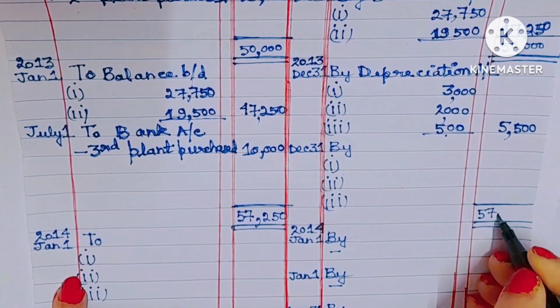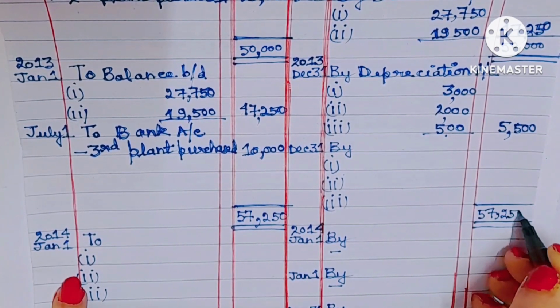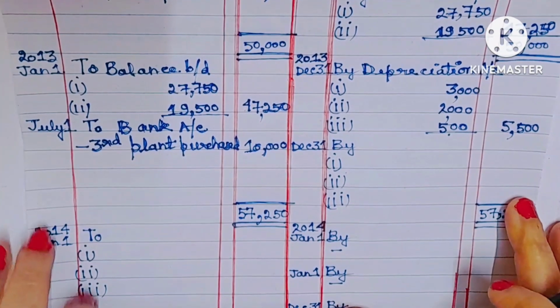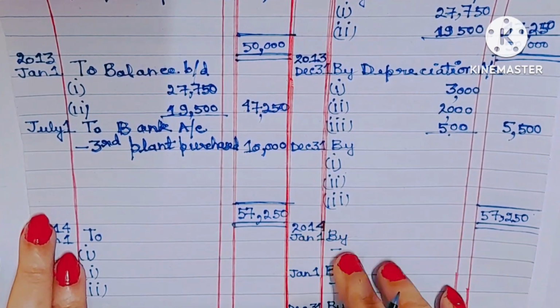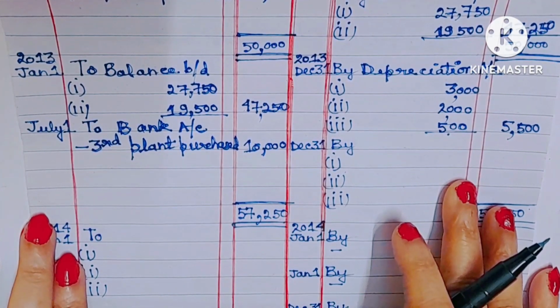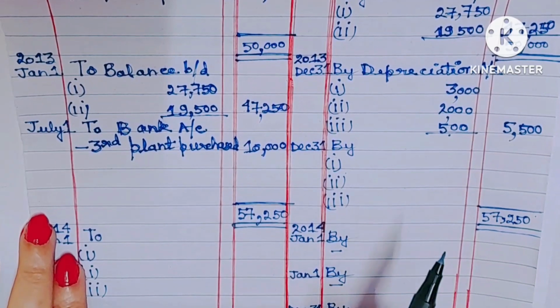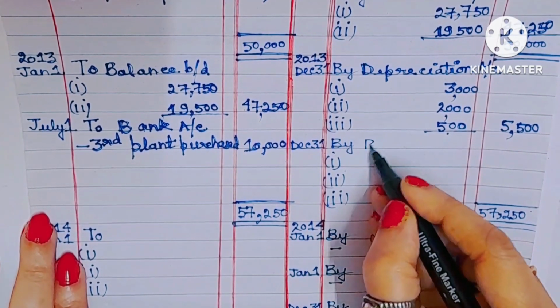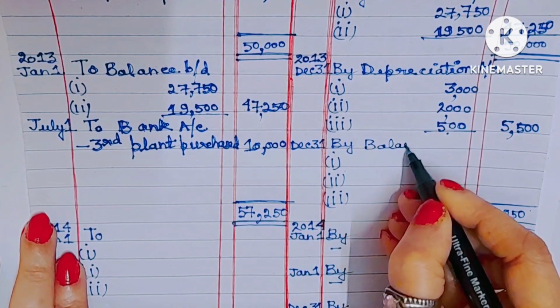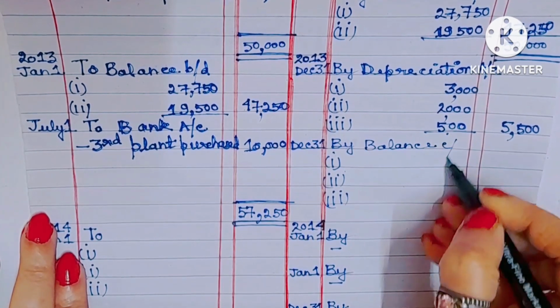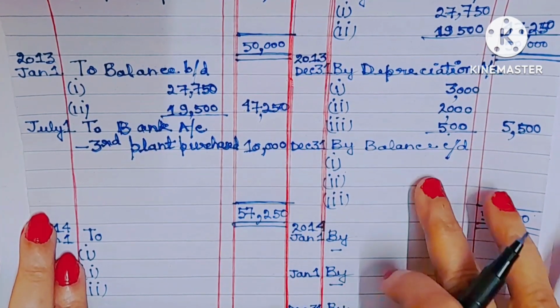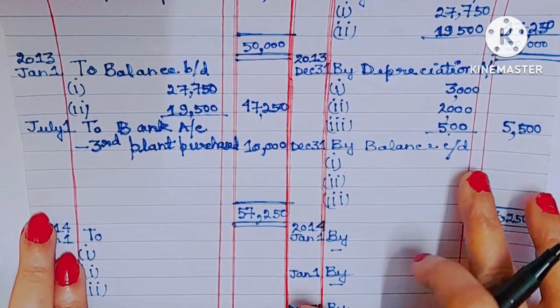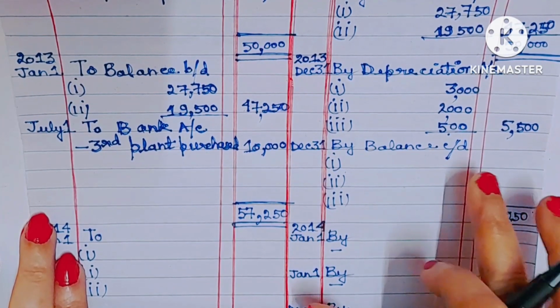57,250, we have to write on both sides because this is the rule. Now, let's find the balancing figure. Where is the shortfall? Obviously, on the credit side. So, we'll write "by balance c/d". I've already told you, we have to show the balancing figure separately since there is more than one plant.